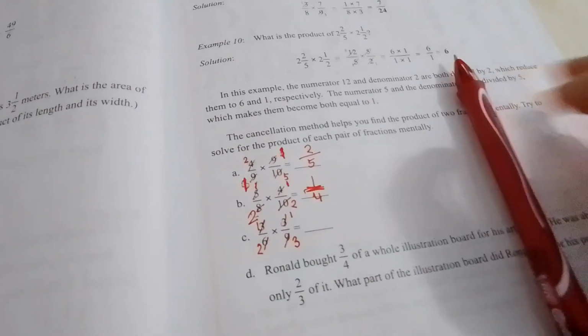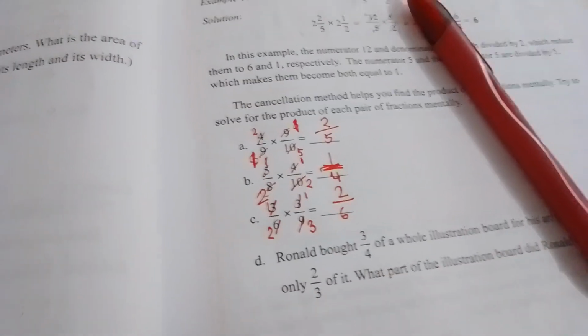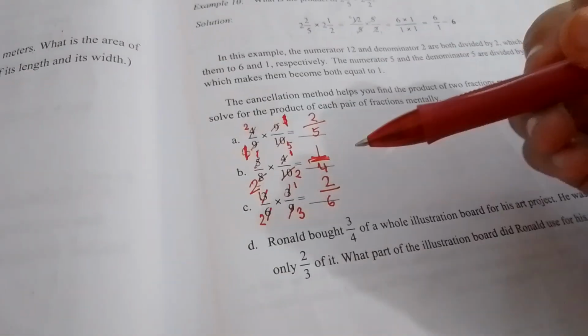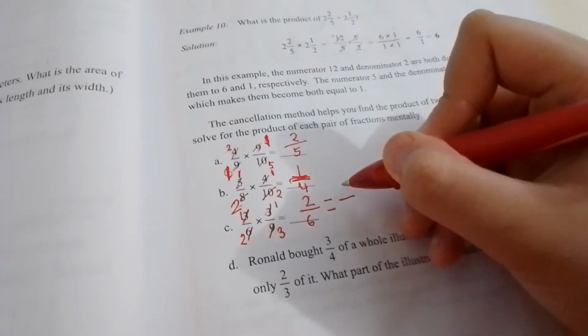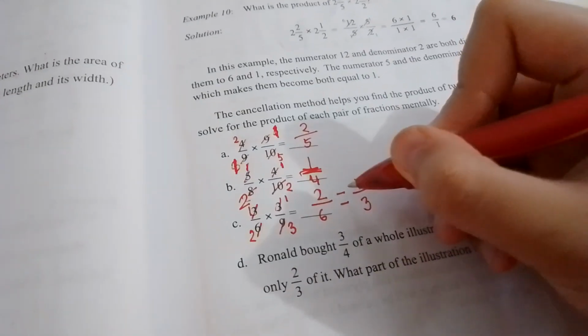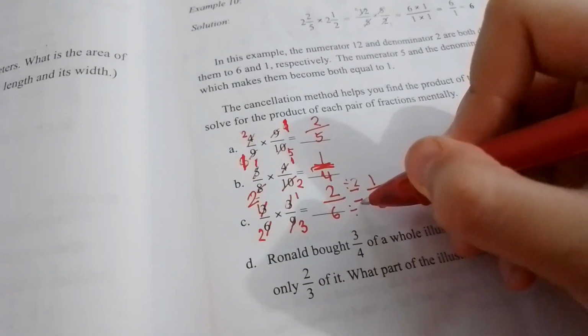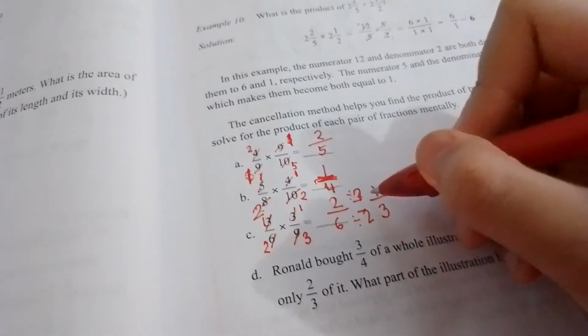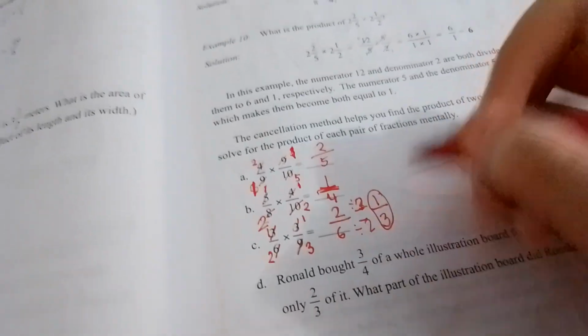So what will it be? 2/6. Now you need to simplify it as much as possible. So this one's 1 and this one's 3, because we divide both by 2. So this will be the answer.